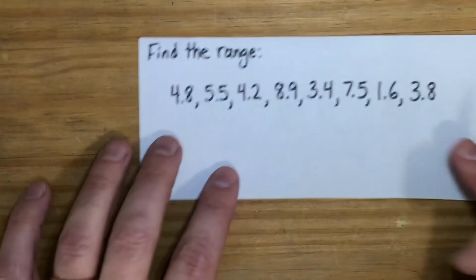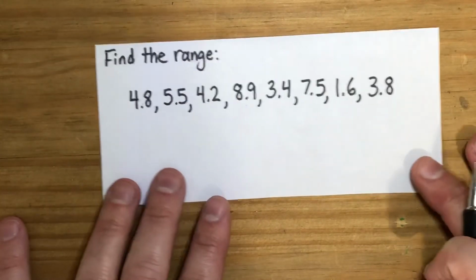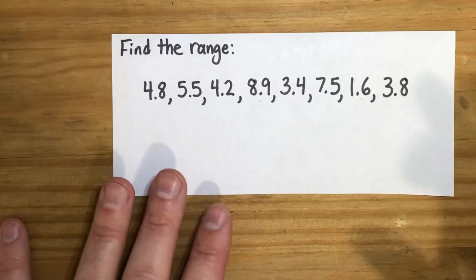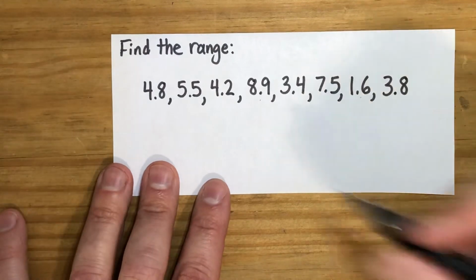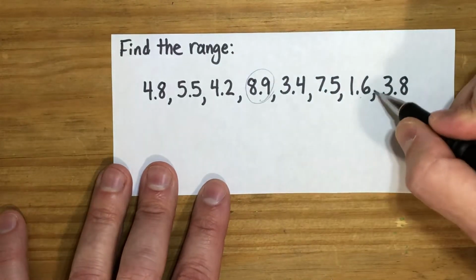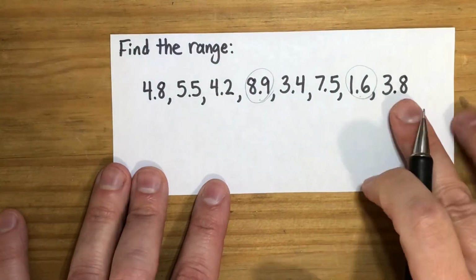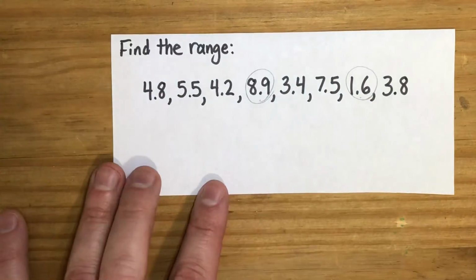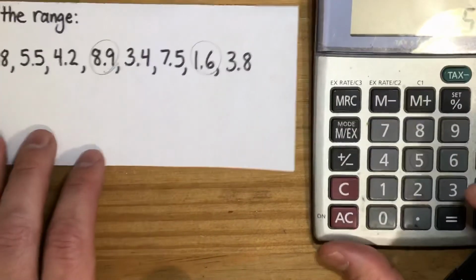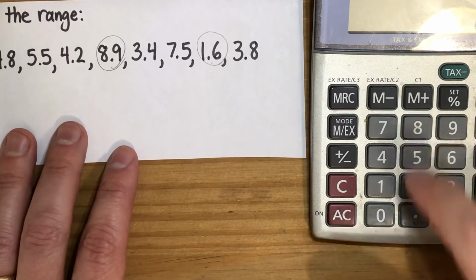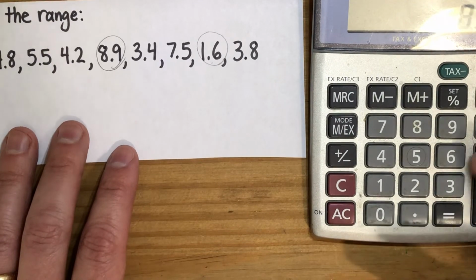Now this example has some decimal terms. No reason to let the decimals bother you, but again, you want to make sure we identify the largest and the smallest value. That looks like the largest, that looks like the smallest. Let me double check. All right, I'm good. And just like before, I'll use that calculator, making sure to use the decimal point in the correct spot, and subtract.